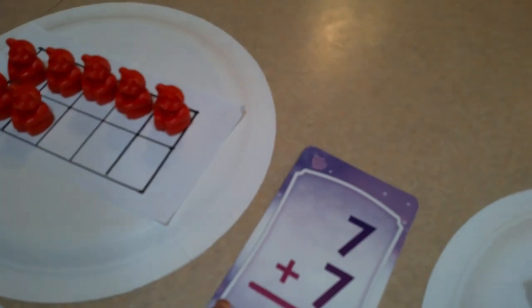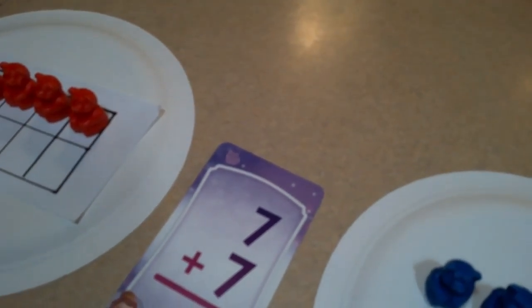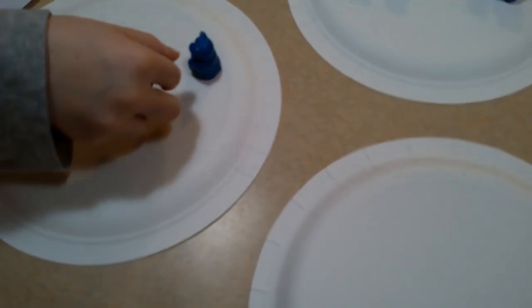3. Okay, so let's move three bears down here to this part of the number bond. 3 to here. Then the rest to this part of the number bond. The 4 down to here. I'll do it, a little bit far for you.